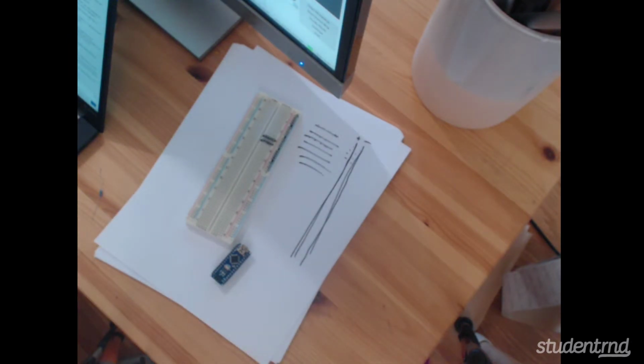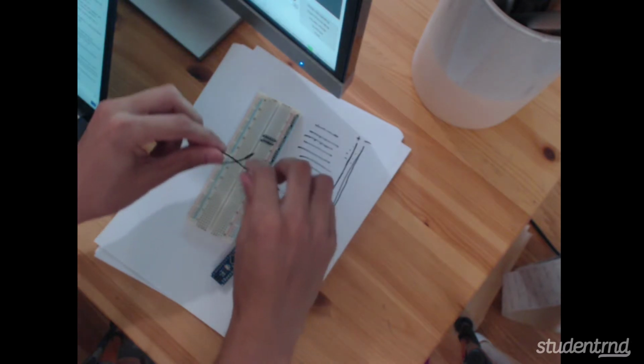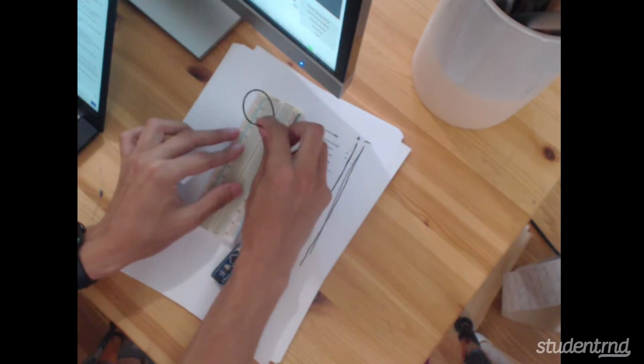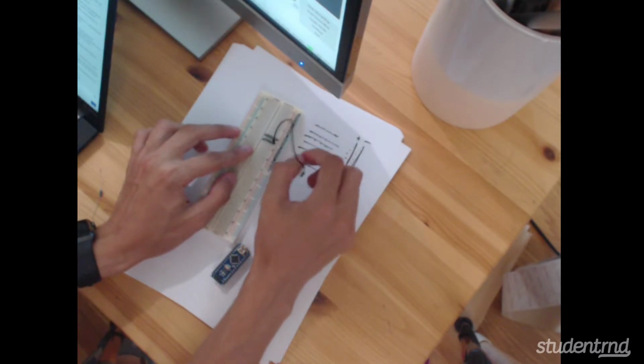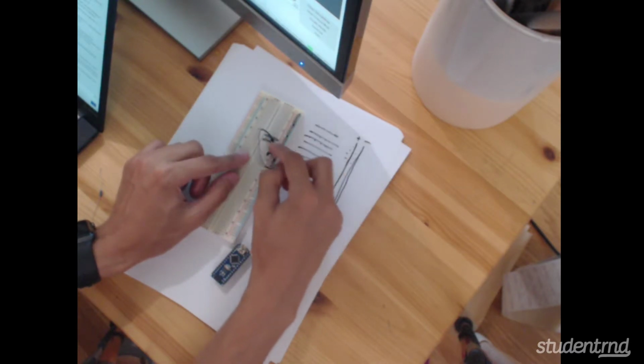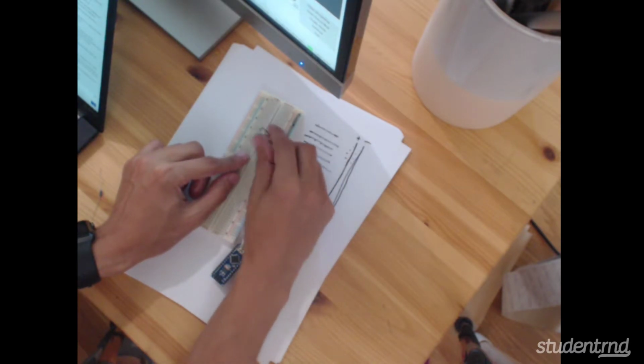So if I were to take these things, which are called jumper wire, and I were to take one here and connect it here, well, that's not really useful because these two things are already connected together. On the other hand, if I were to connect it to this row down here, now what I've done is I've connected this row to everything in this row.